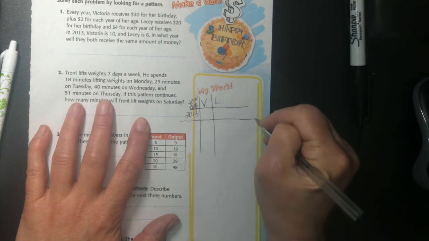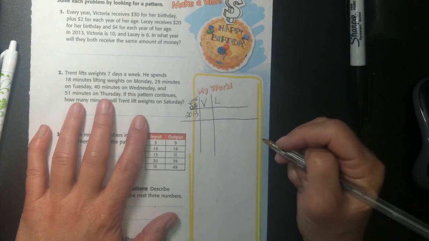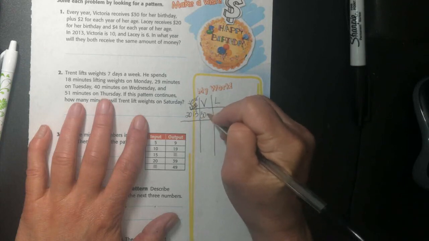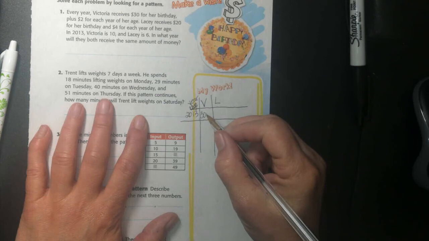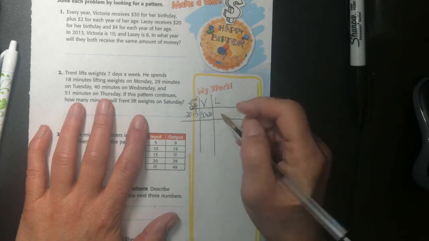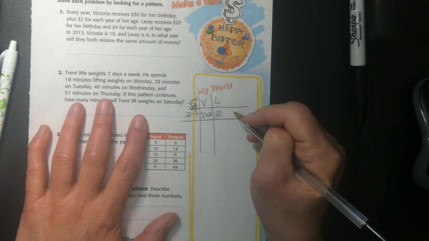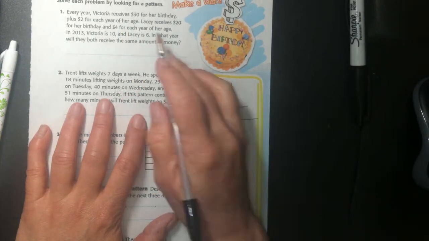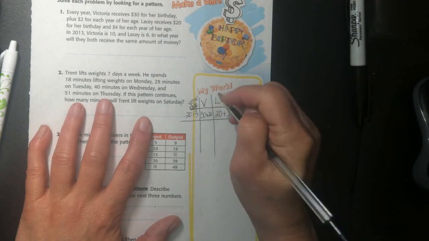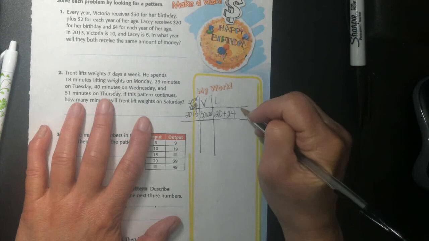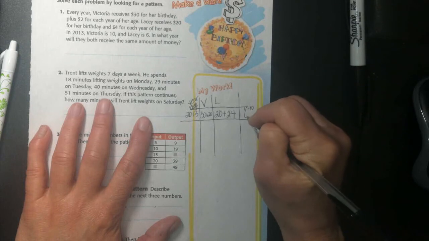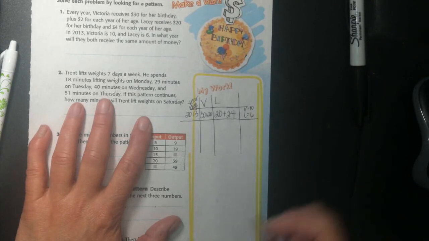So I have to figure out when they're going to get the same amount of money. So Victoria gets 30 plus, she's 10, so she gets $2 every year. She's going to get 2 times 10, plus 20. Lacey's going to get 20, but she's only 6. But she gets 6 times 4. So plus 24. I guess I should keep track here. I'll just write it right here. Victoria is 10 and Lacey is 6. So I can keep track.